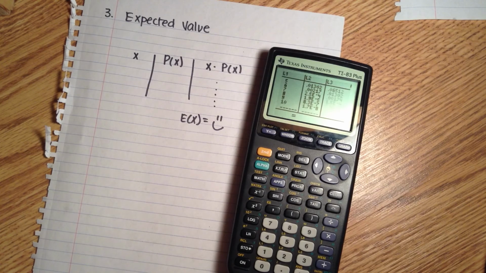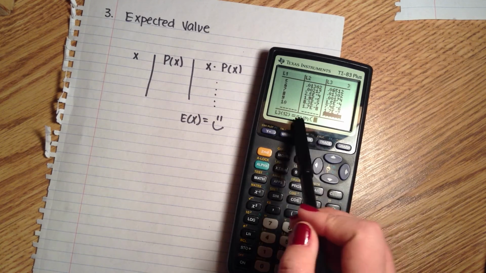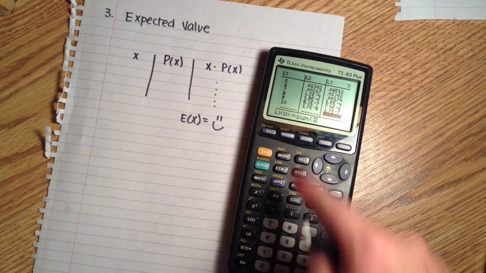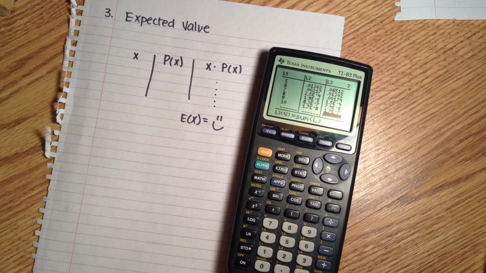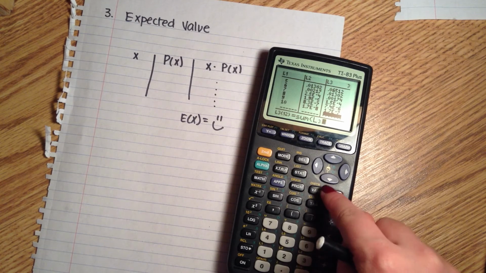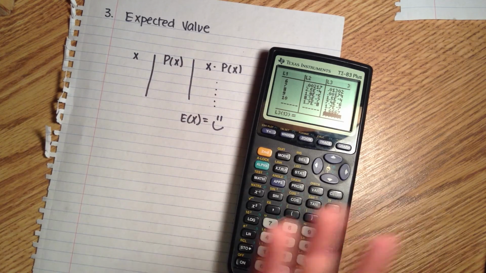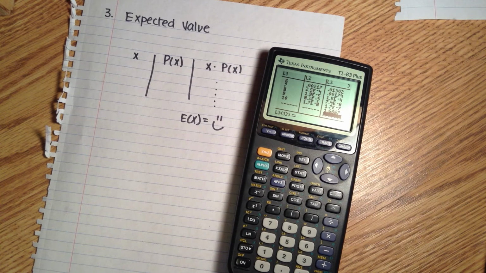I'm going to hit enter, and then it'll be sum, and I want to say sum 3, so list 3, that was second list 3, and then bracket and enter. And you will see that I get 1.6667. So my expected value for the binomial distribution, because we've just been working with that question, is 1.667.